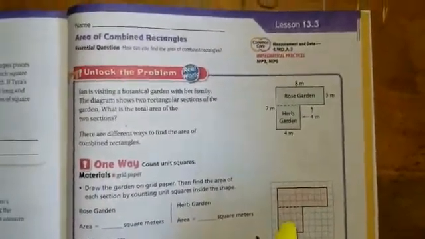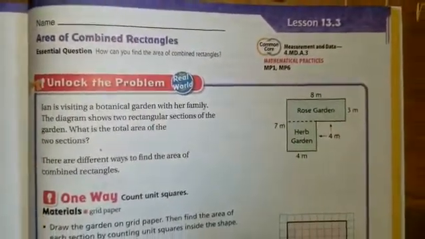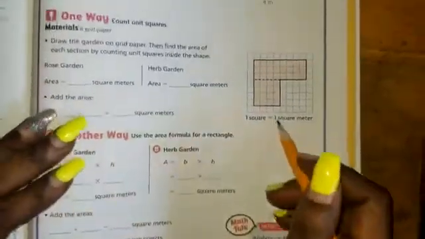Today we're going to do area of combined rectangles. This is easy. It looks complicated, but it's easy, because you've learned area the other day. So let's go ahead and unlock the problem.